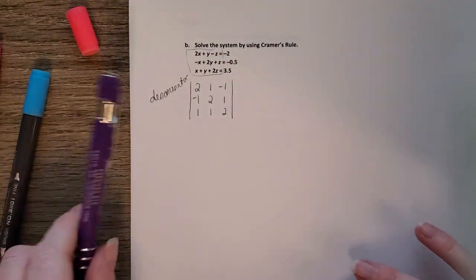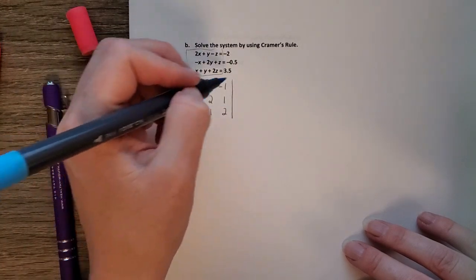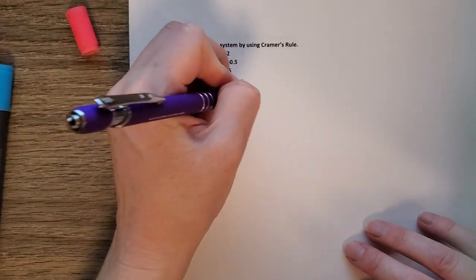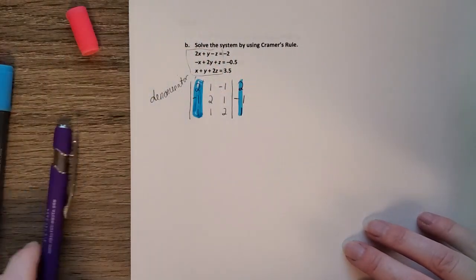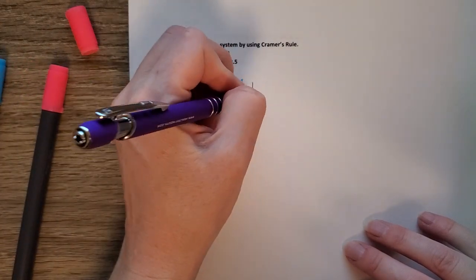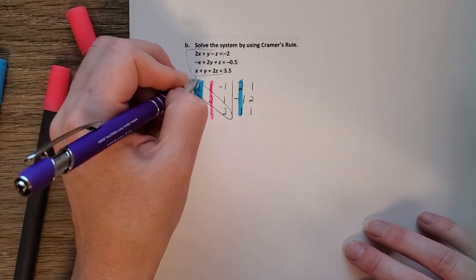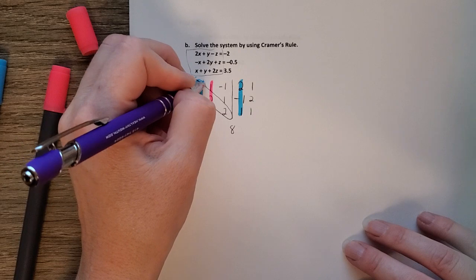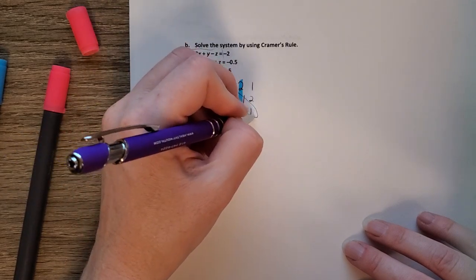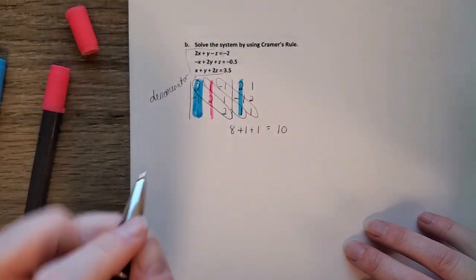So let's solve this. We're going to use diagonals. So let's get our first set over here. It's 2, negative 1, 1. And then our second set, 1, 2, 1. And then we do our diagonal. So 2 times 2 times 2 is 8. 1 times 1 times 1 is 1. And negative 1 times negative 1 times 1 is 1. And we get 10 on the bottom.